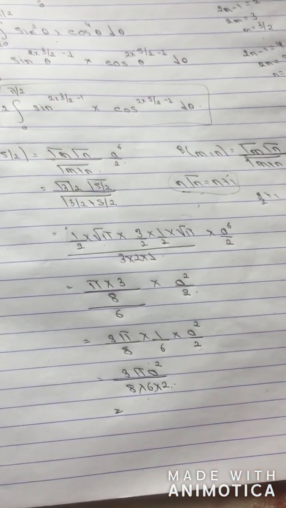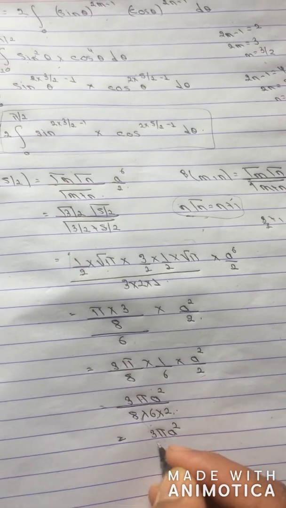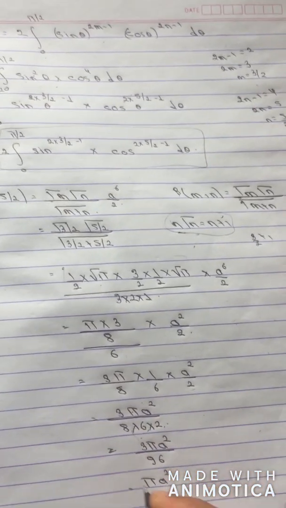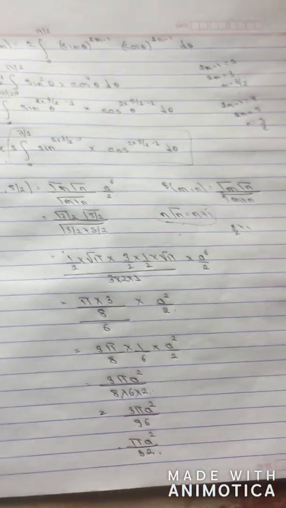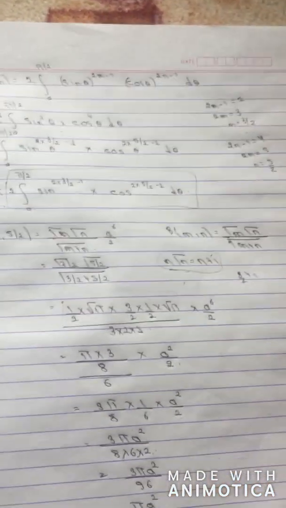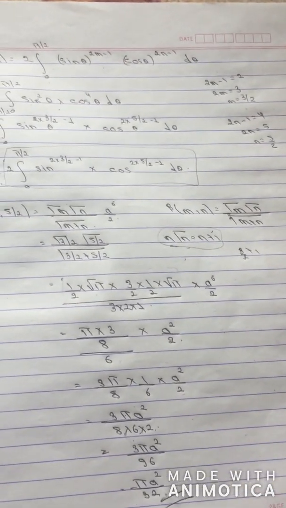Okay guys, let me use the calculator. Then we get 3 pi a square by 96. That means pi a square by 32. Okay guys, this is the answer, and we have finally solved the problem. The solution of the first problem is completed.